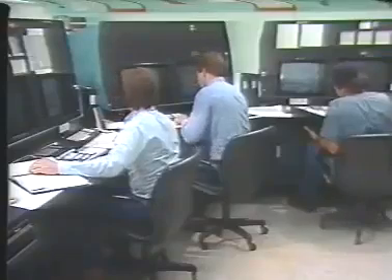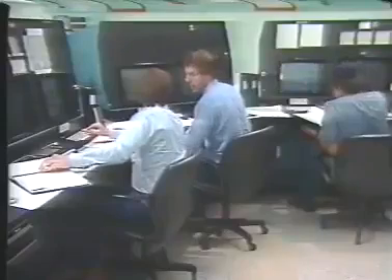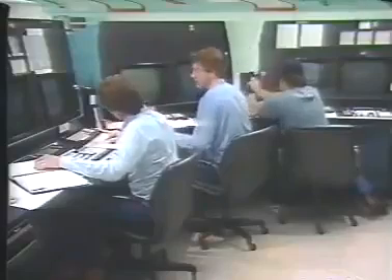In addition to making an operator's job less complex, computer control saves energy, increases capacity, and allows us to produce more of the valuable components.